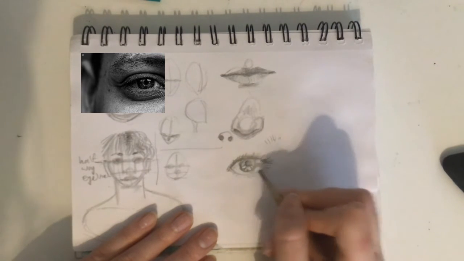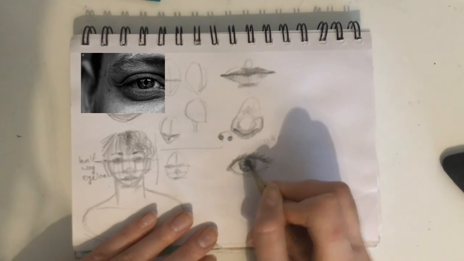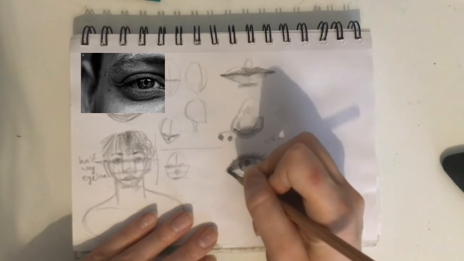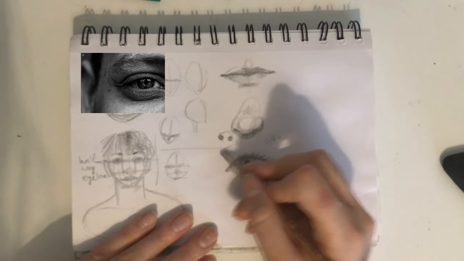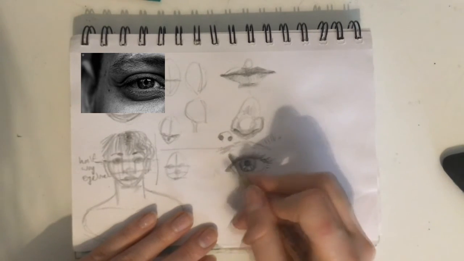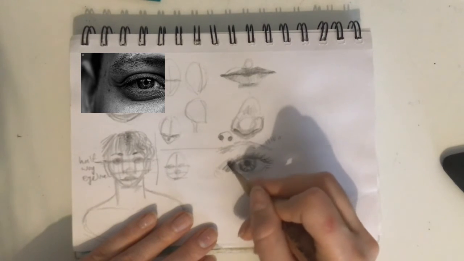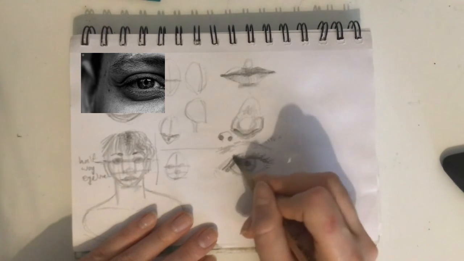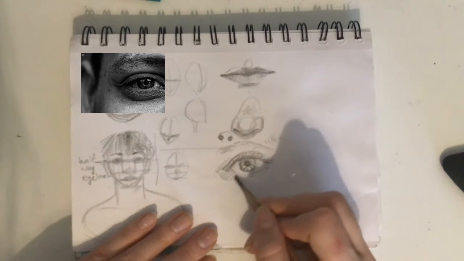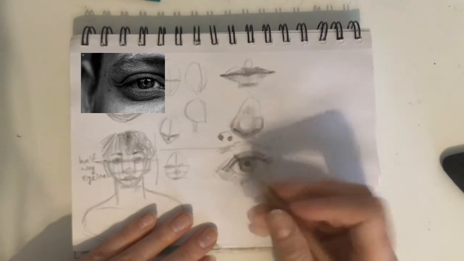I'm going to try to get that texture within the actual iris and really bring my dark, dark values in the pupil. Another thing I'm going to do is actually make a wee eyebrow for it, as well as this line, the lid line, and some sort of values around it.